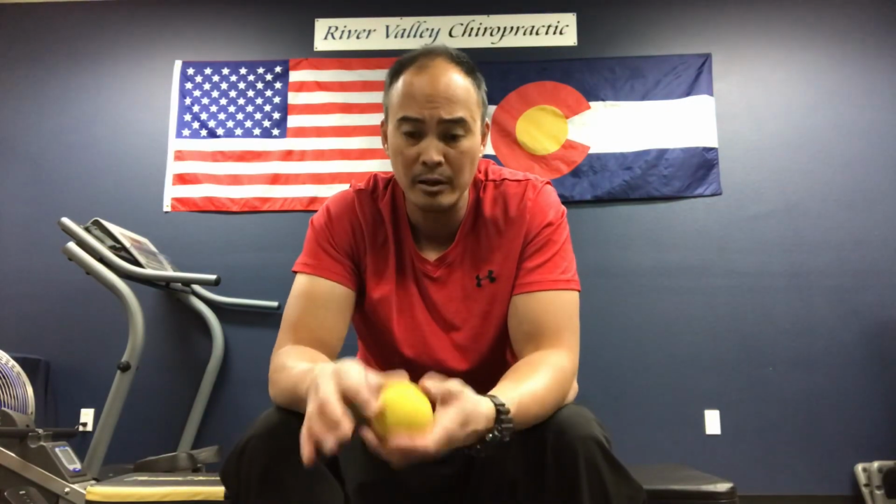One easy thing that you can do is grab yourself a ball. You can use a tennis ball, a lacrosse ball, a racquetball. I like using a lacrosse ball simply because it's got more robustness to it. Having a ball like this is very portable. You can put this in your gym bag, your purse, or take it with you to work, whatever it may be.